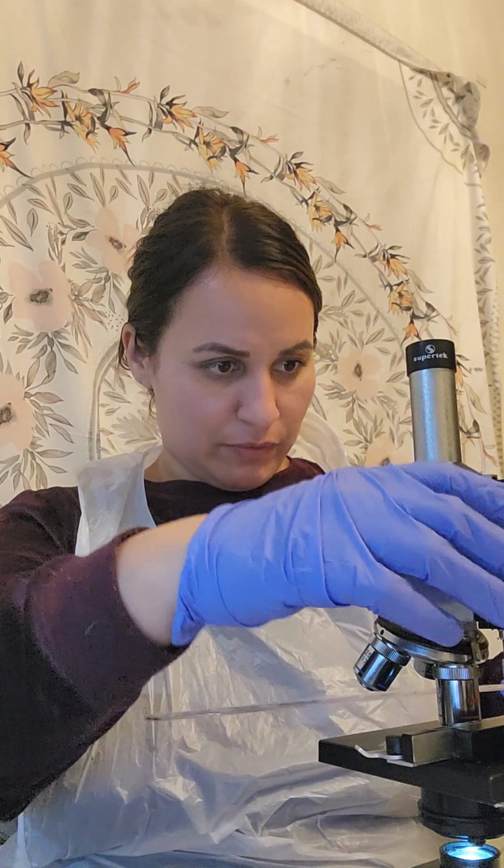I'm going to go ahead and place the metric ruler onto the stage. Where's my ruler? Right here. It has to be resting. Let me lift this up here.